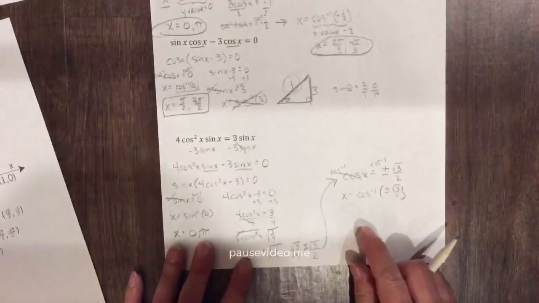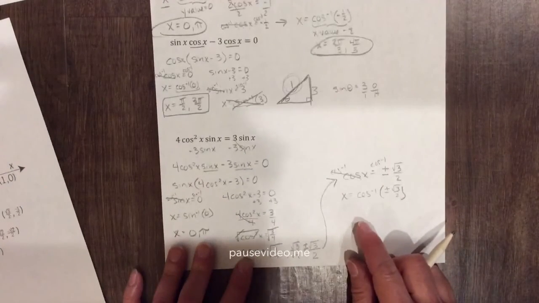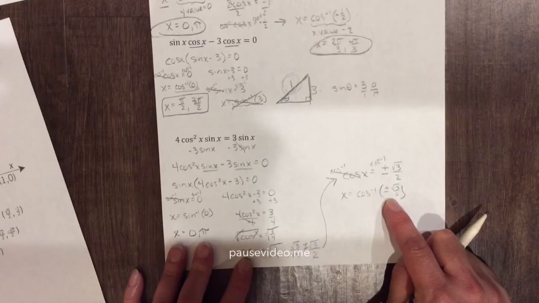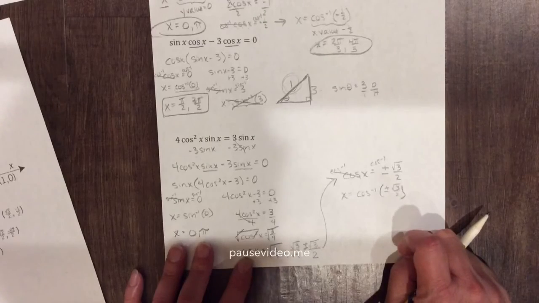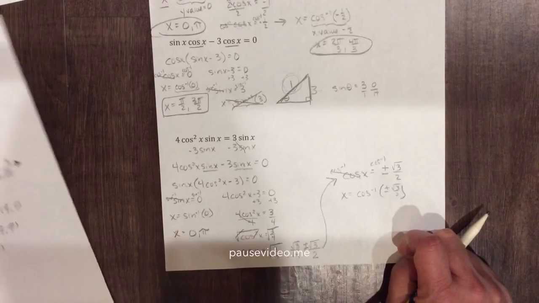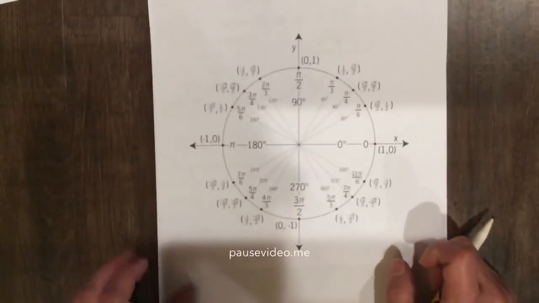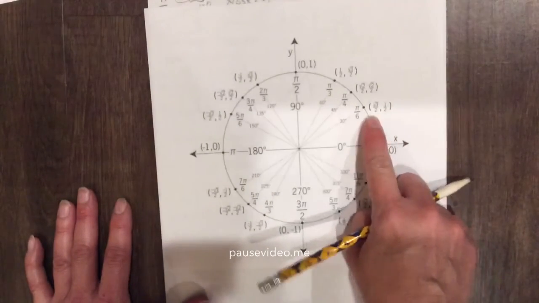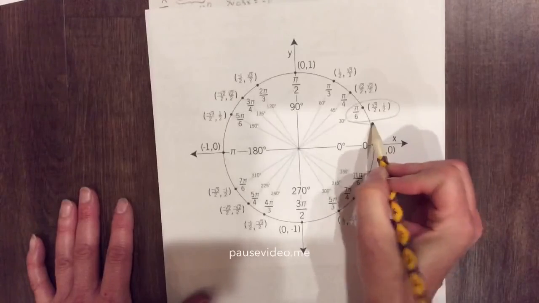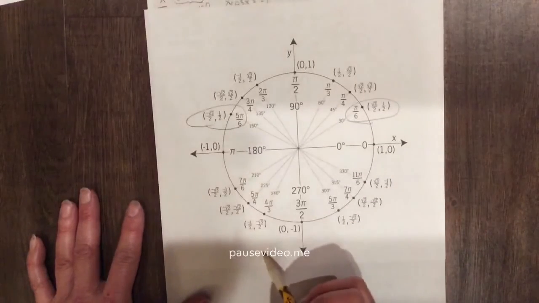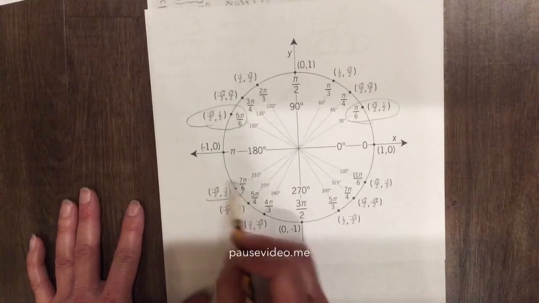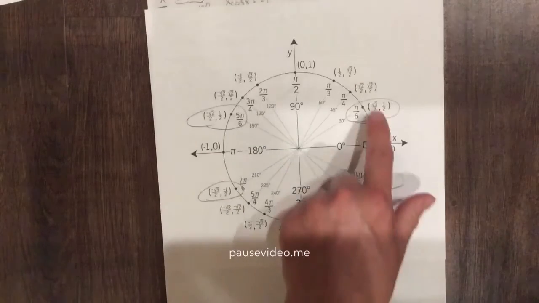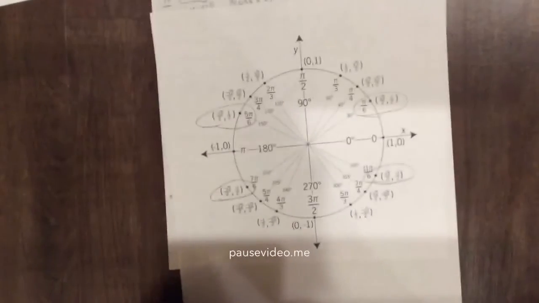What does that mean? Go to your unit circle. Find me anywhere on the unit circle where the x value can be a positive square root 3 over 2 or it can be a negative square root 3 over 2. It can be either one. All right, so here we go. Square root 3 over 2 has to be the x value and can be positive or negative. Boom, it happens right here at pi/6. Happens here at 5pi/6. Happens here at 7pi/6 and 11pi/6. Notice, square root 3 over 2 can be positive or negative in any of those.